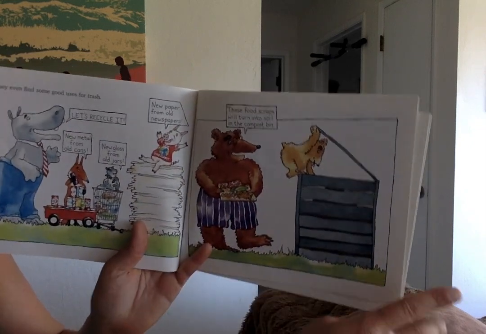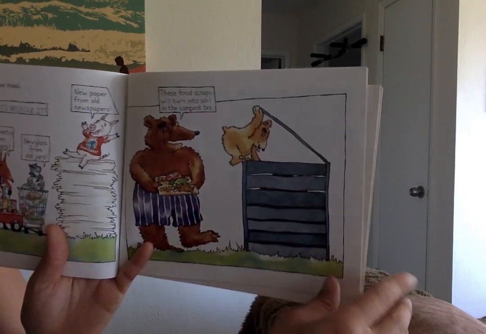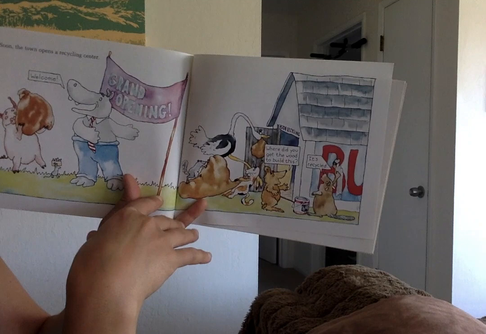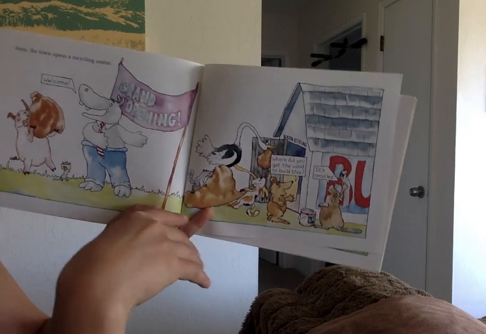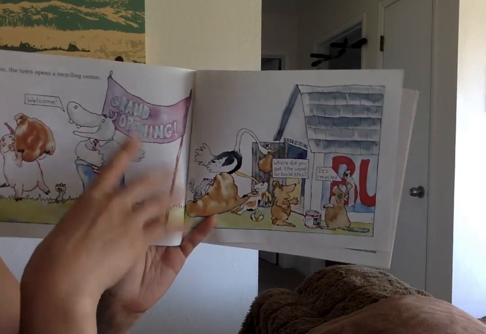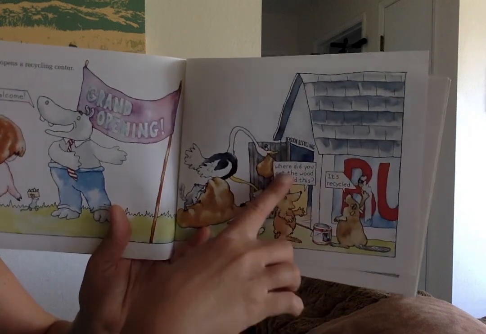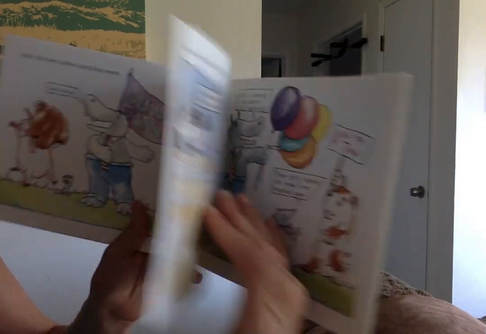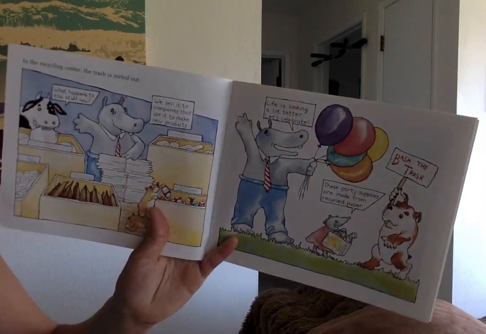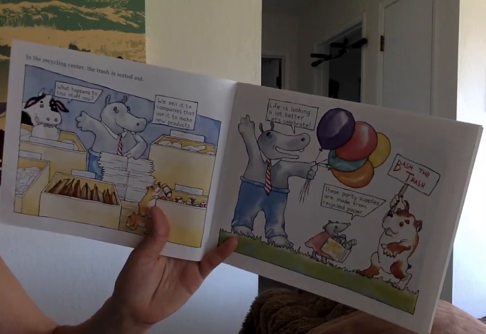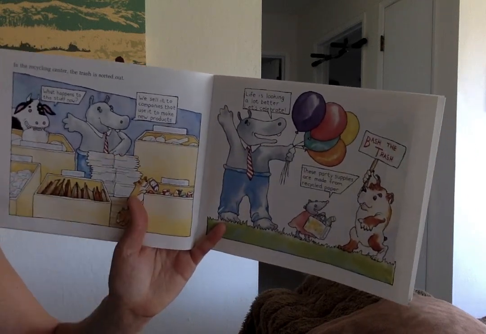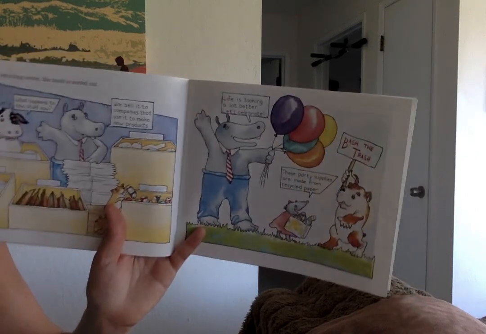These food scraps will turn into soil in the compost bin. Soon, the town opens a recycling center. Welcome, grand opening. Where did you get the wood to build this? It's recycled. In the recycling center, the trash is sorted out. What happens to this stuff now? We sell it to companies that use it to make new products.